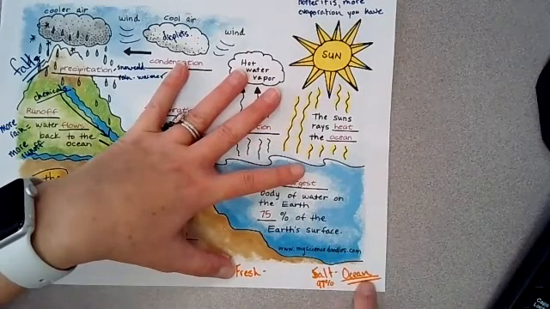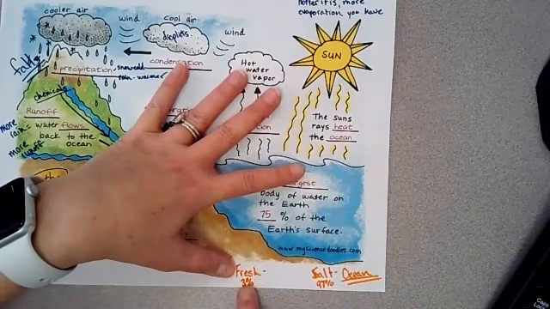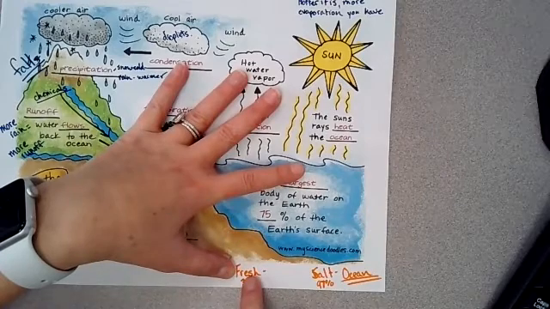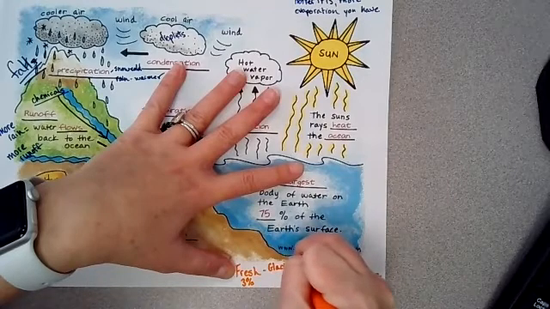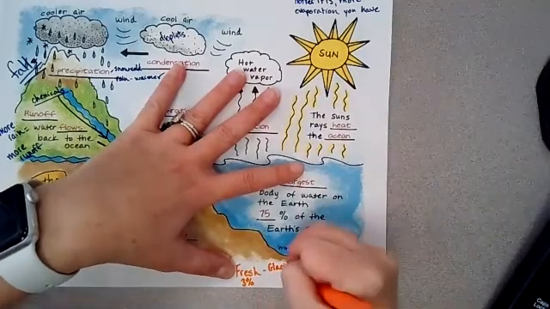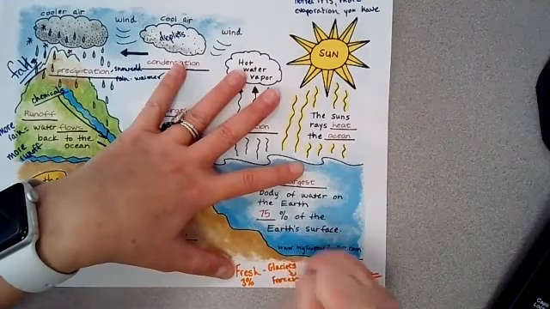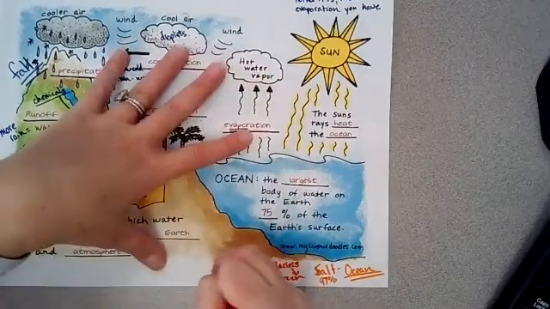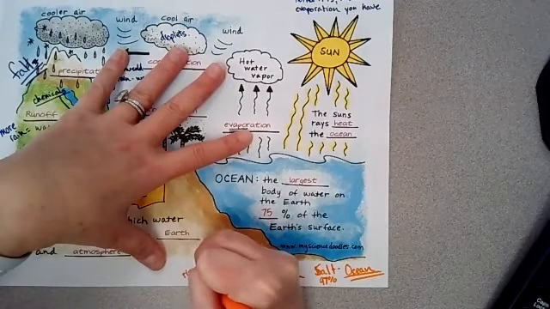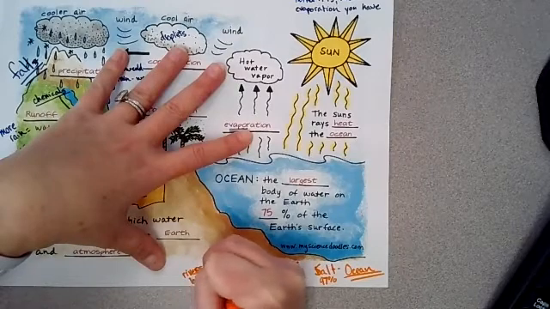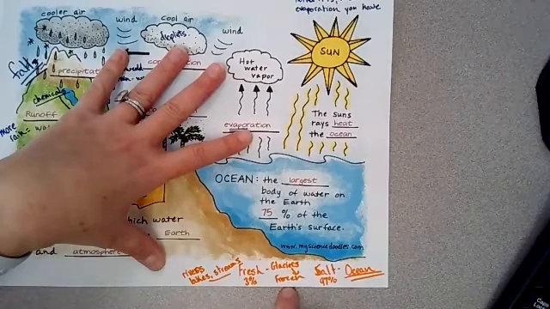97% of the water on the earth is salt water. Okay, and then 3% of it is fresh water. And most of that fresh water is in glaciers. Glaciers are those big frozen rivers. So most of the fresh water is in a glacier. It's frozen and you can't get it out. Now there's some of it that is in rivers, lakes, and streams. But most of it is in glaciers. It's frozen and we can't even get to it.